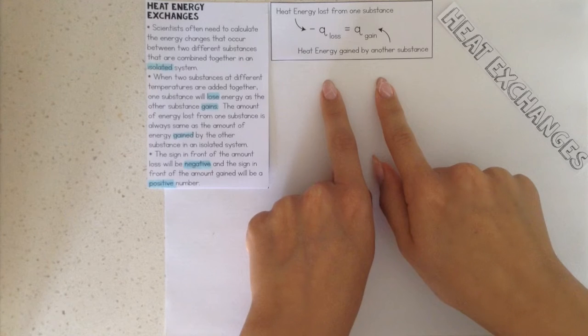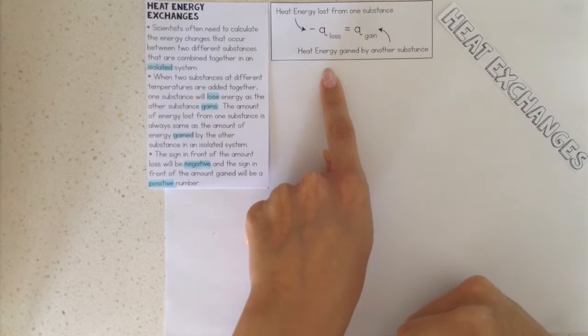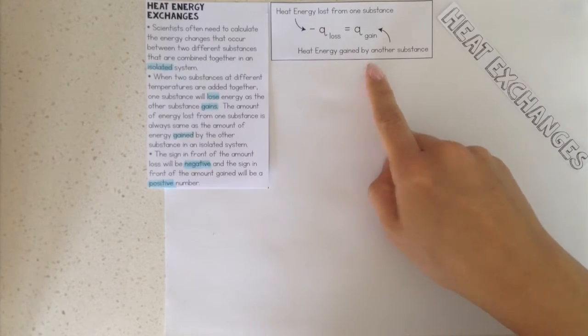The sign in front of the amount lost will be negative, and the sign in front of the amount gained will be a positive number.